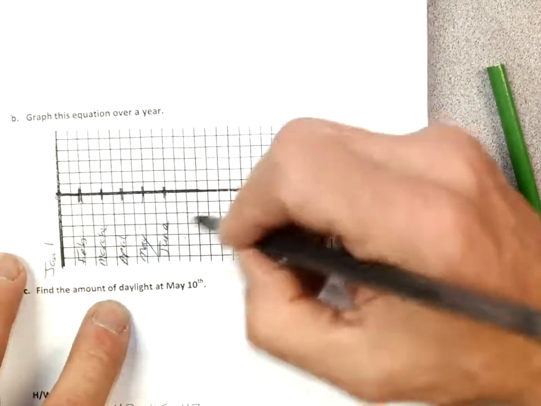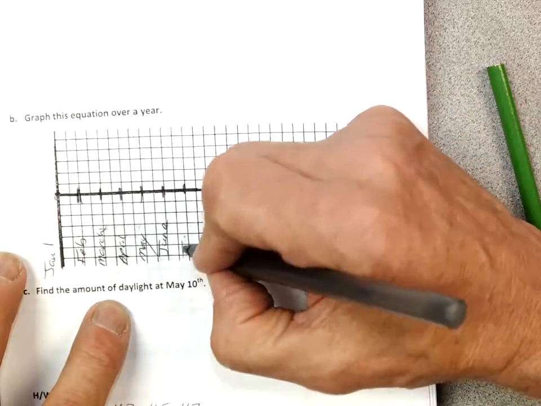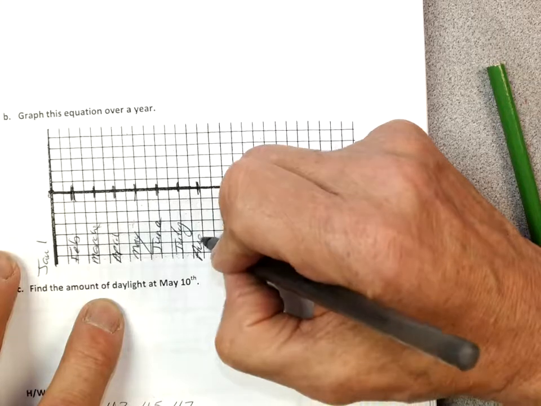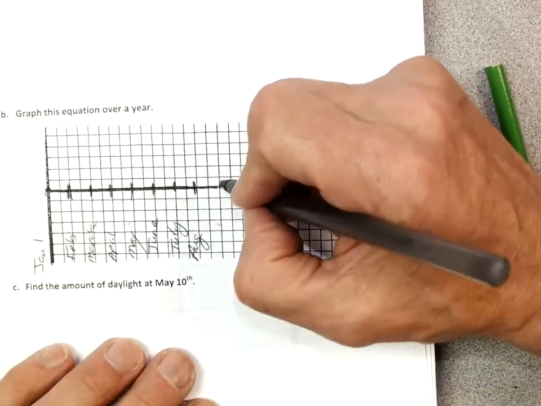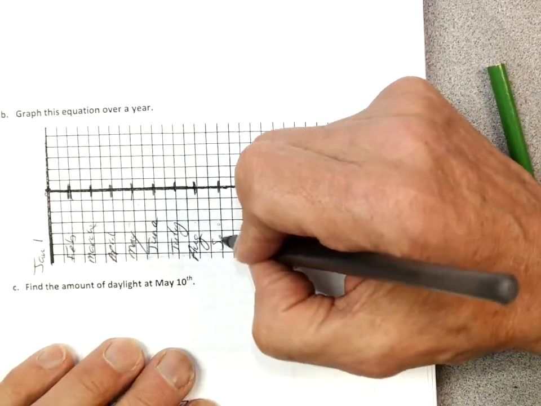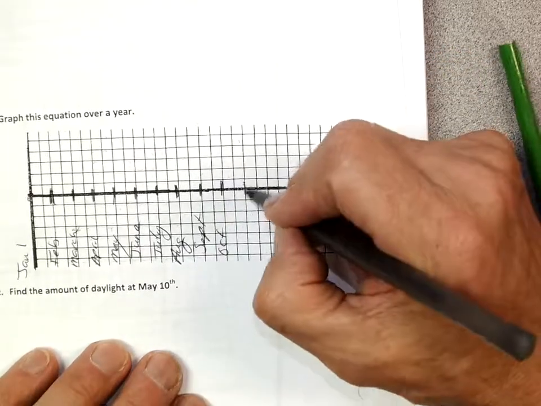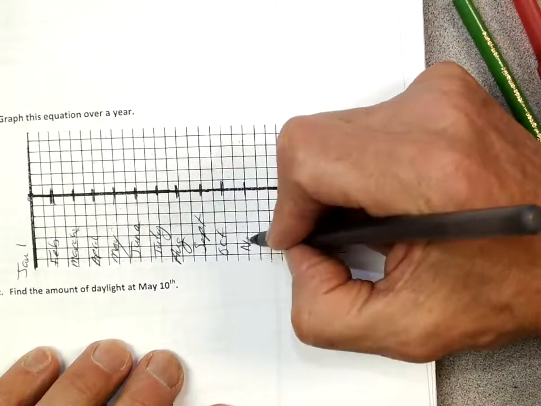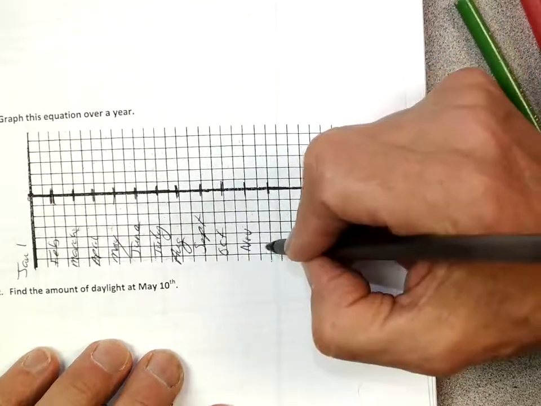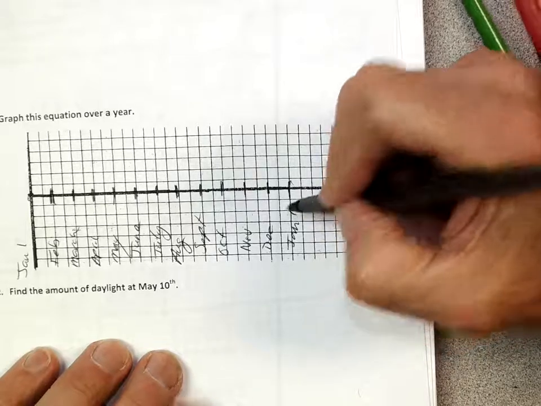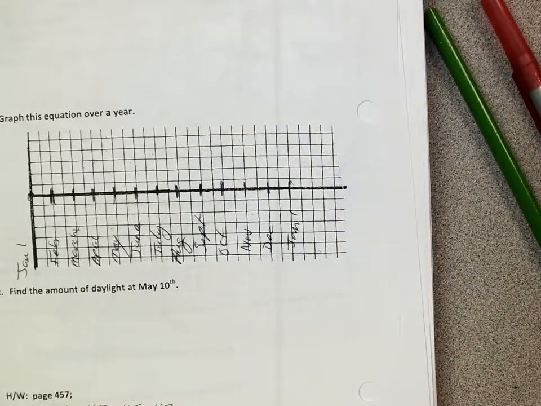June, don't worry about it. July, August, right? September, October, November, December, and we'd be right back to January 1st there. So I went every 2 squares. That makes sense? Okay, I went every 2 squares.